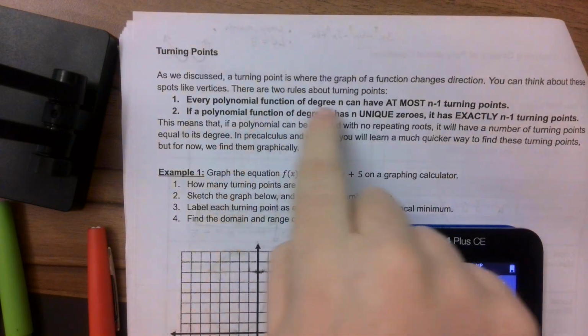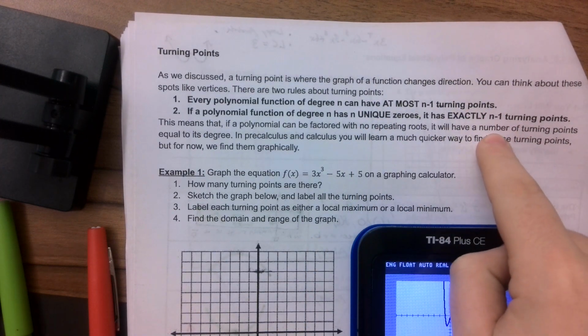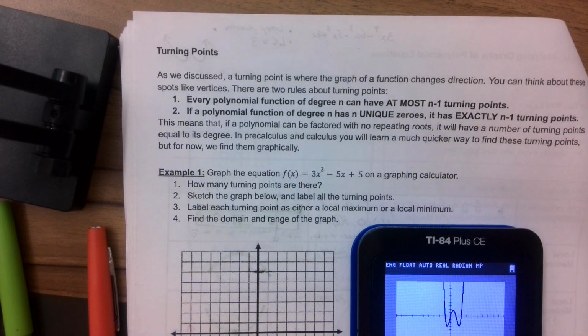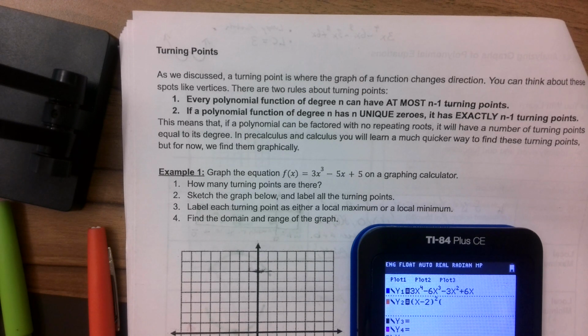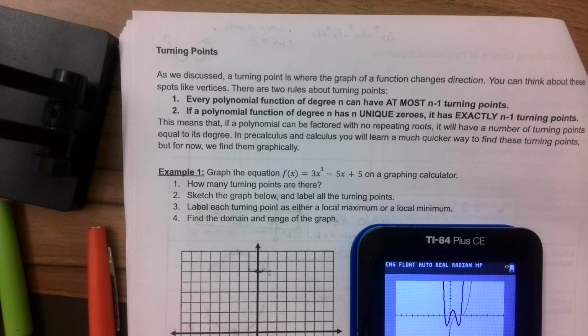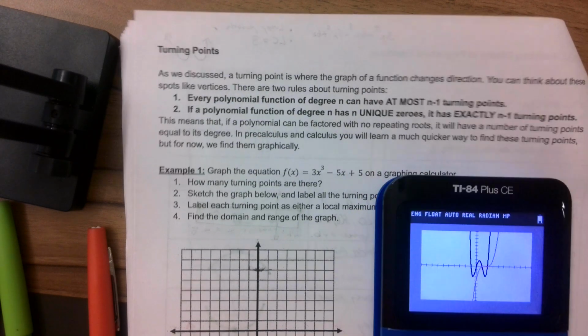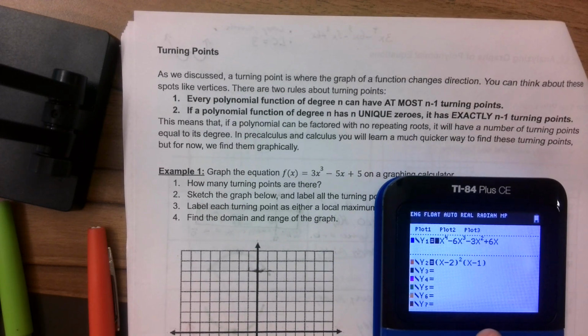If a polynomial has n unique zeros, meaning there are no repeating roots, it has exactly that many turning points. Let's compare something real quick. Let's say I had a repeated root: x minus 2 squared times x minus 1. This is going to give us a different graph, a red graph. When we look at the degree, this would be x squared times x.